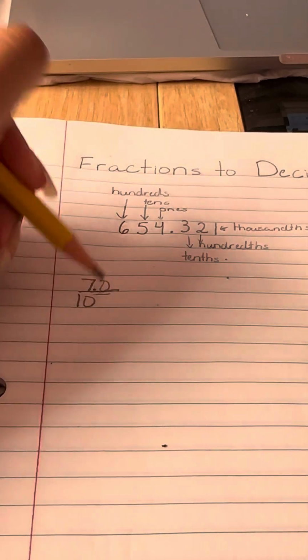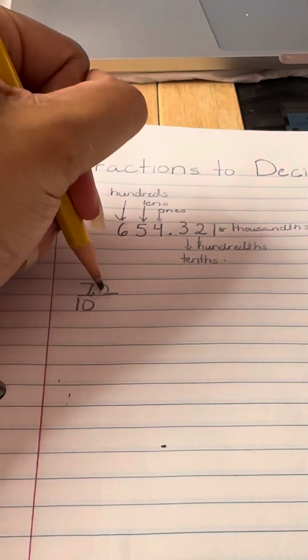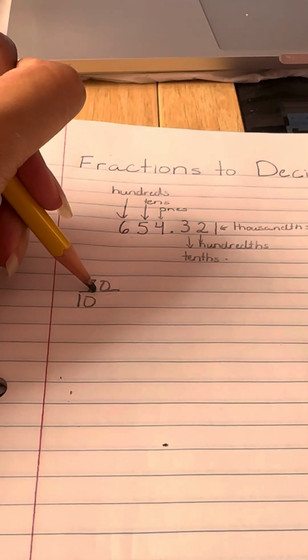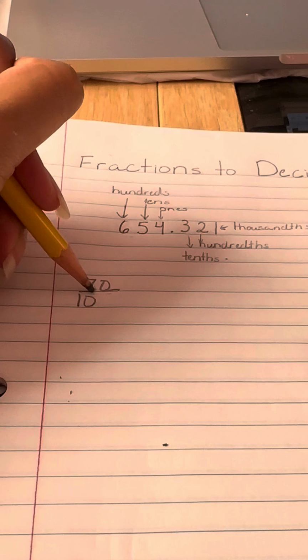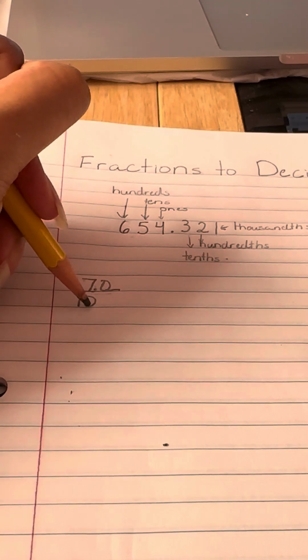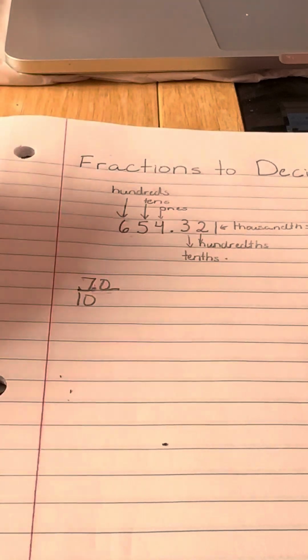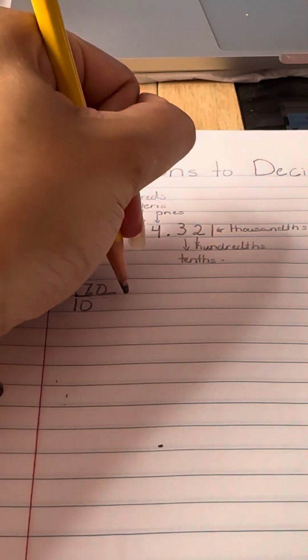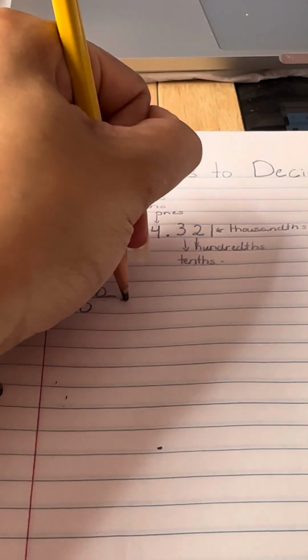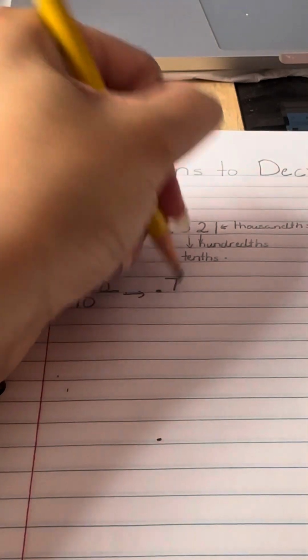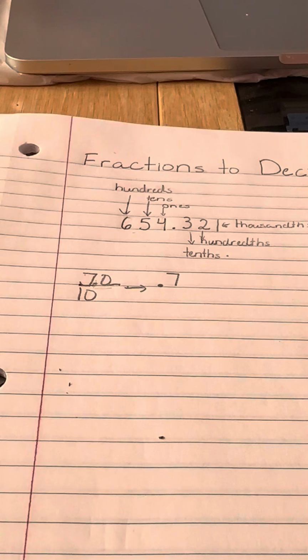So we are going to move the decimal over one place to the left. So you have 1, 0. Think of it as moving it one spot over to the left. So this is going to be changed to 0.7.